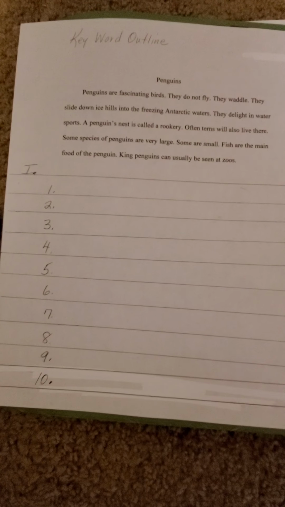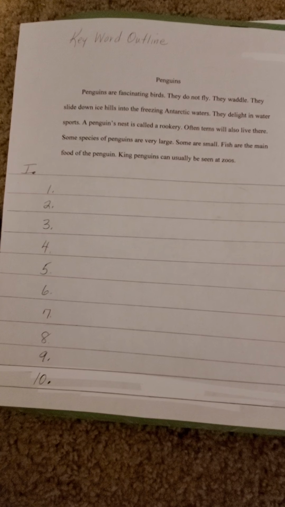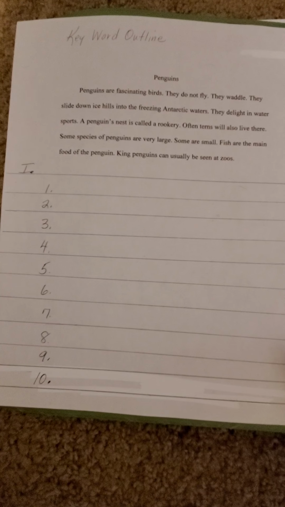So let's read this. Penguins are fascinating birds. They do not fly. They waddle. They slide down ice hills into the freezing Arctic waters. They delight in water sports. A penguin's nest is called a rookery. Often terns will also live there. Some species of penguins are very large. Some are small. Fish are the main food of the penguin. Penguins can usually be seen at zoos. Okay, so that's our little paragraph.